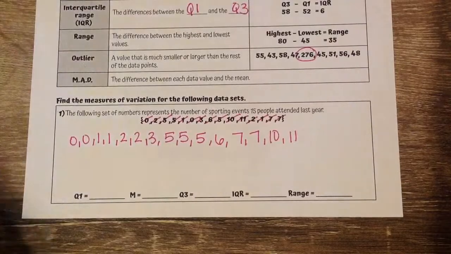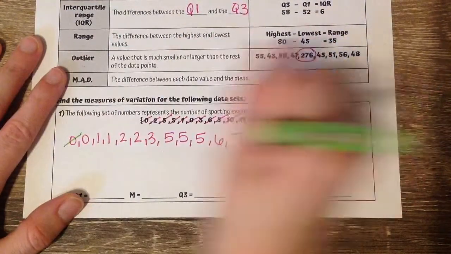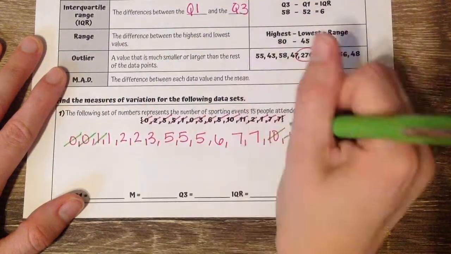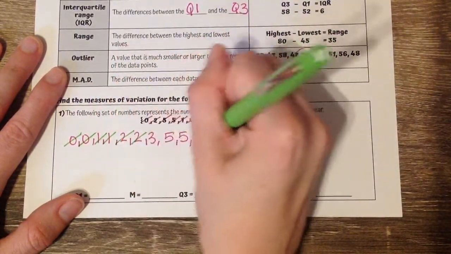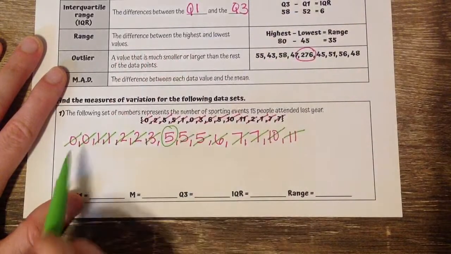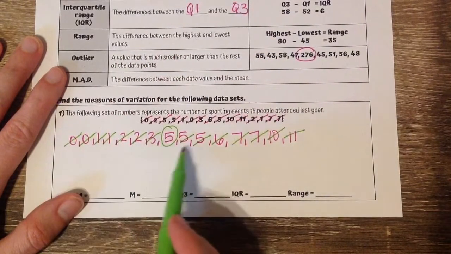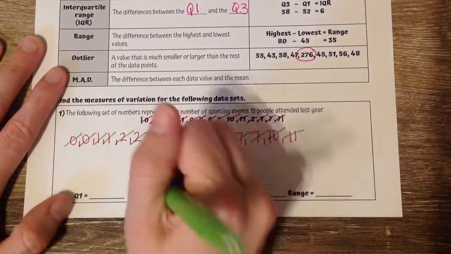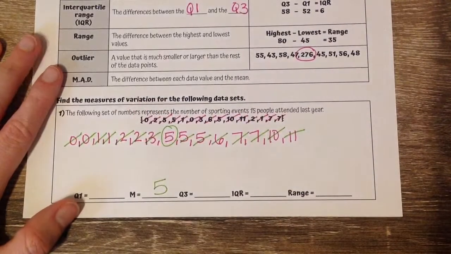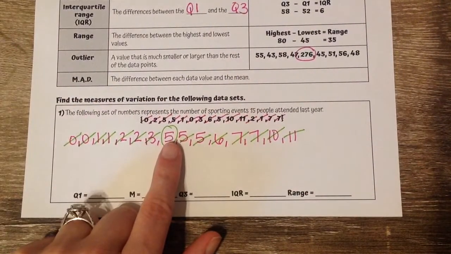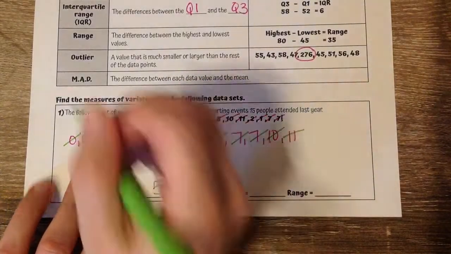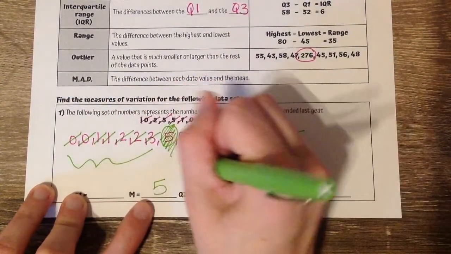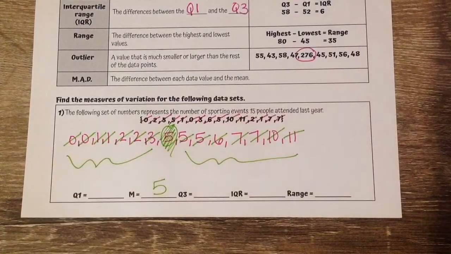Awesome. Okay, so first we're going to find our median by crossing off lowest, highest. Since we have 15, there's 7 below, 7 above. We've got our middle value here of 5. So that is our median value. When you have just one middle value, we're going to actually cross that off, and we're not going to include it when we're finding our Q1 and our Q3.